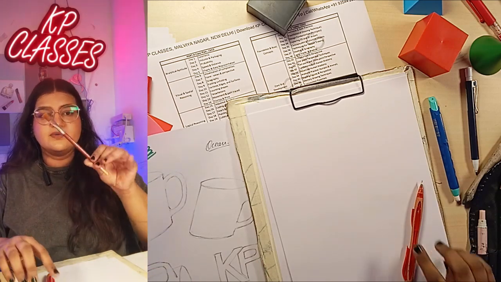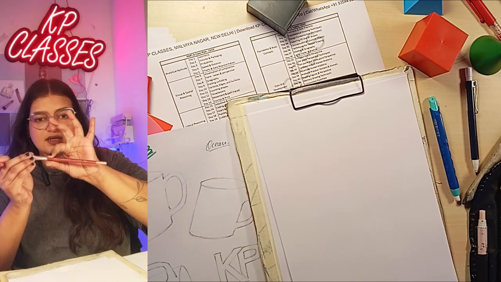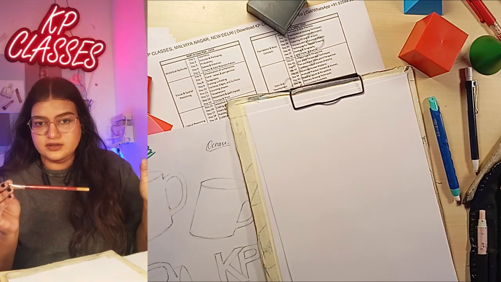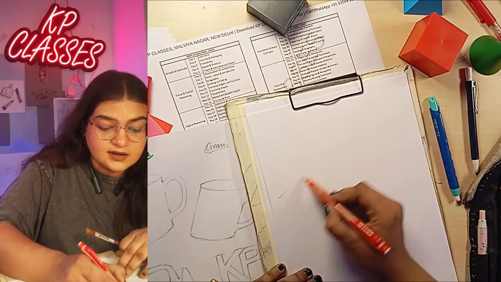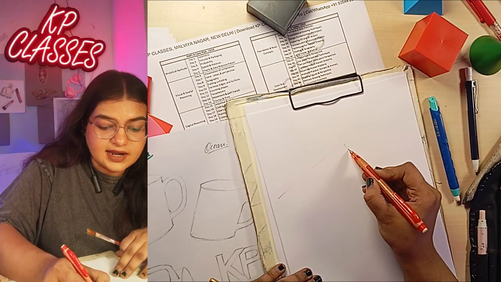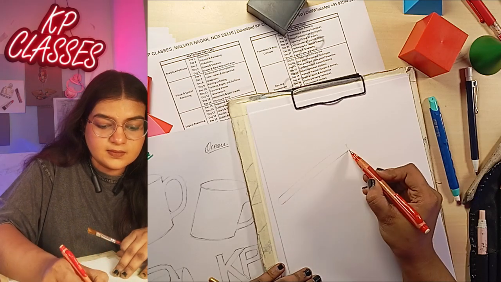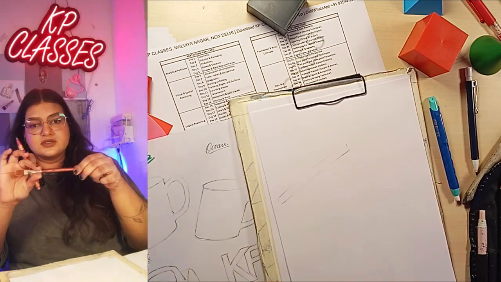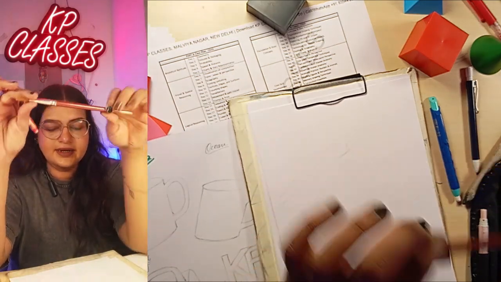So we will again take the same example. Number one, this is a long, elongated cylindrical shape, right? So we will make the shape in the first go. This is your cylinder. Number two, this is also a cylindrical shape which is flattened at the end.